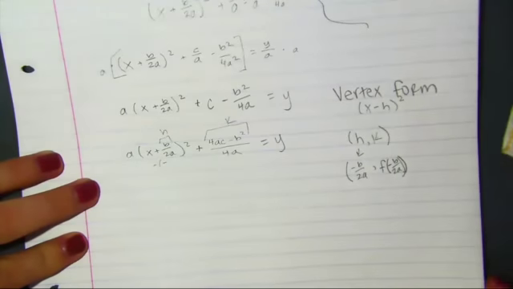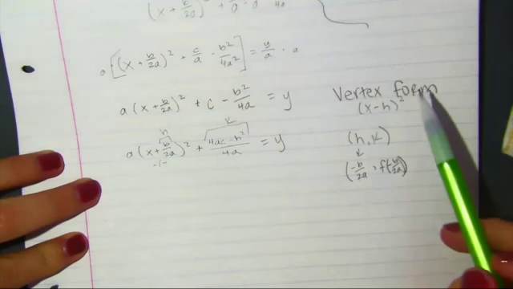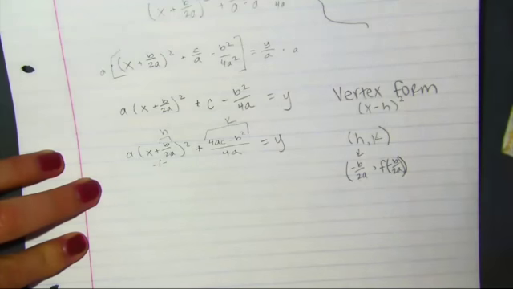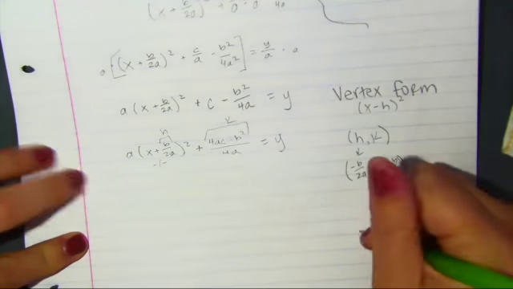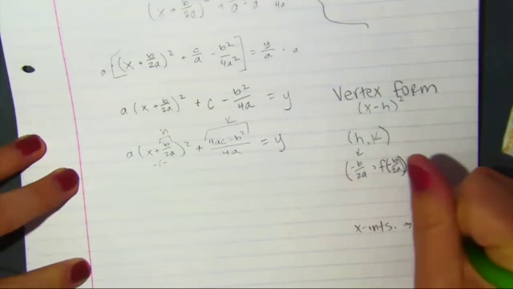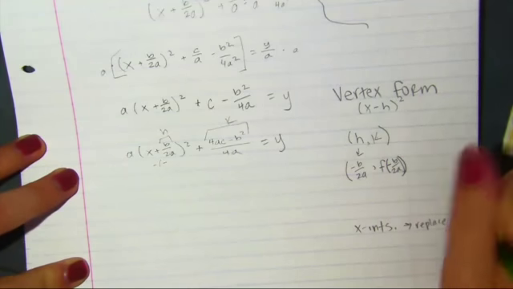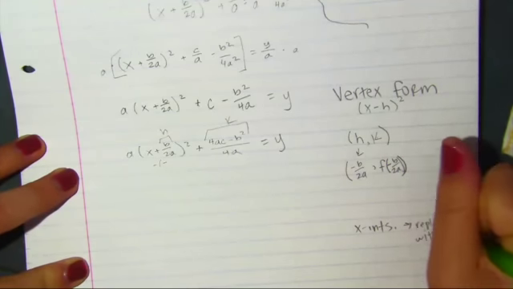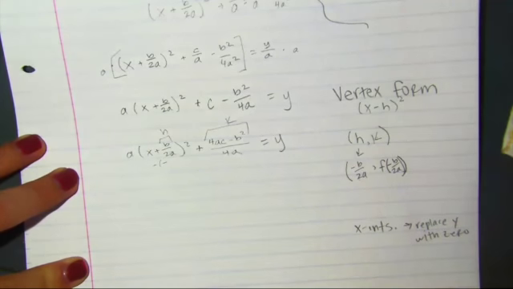All right. So we're at vertex form. So we've completed half of our goal list. The other part was to find the x-intercepts. Anytime you're trying to find x-intercepts, you have to start by replacing y with 0. So you can solve for the x that makes that 0.